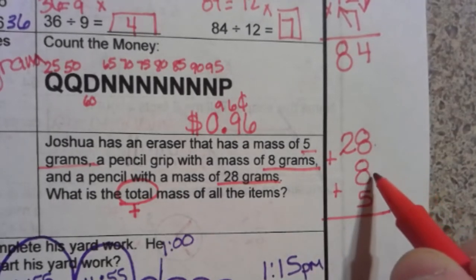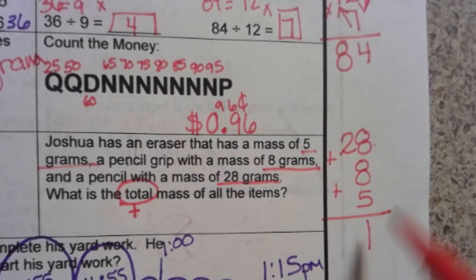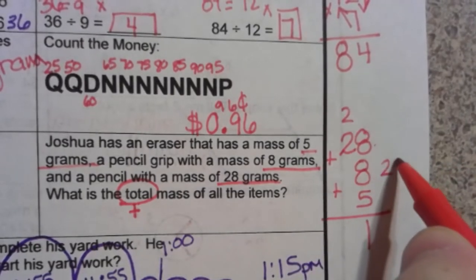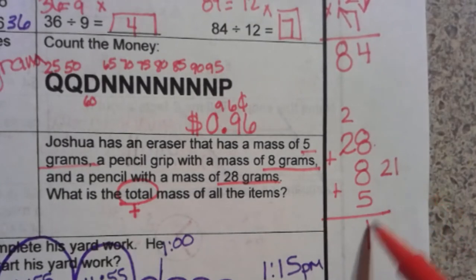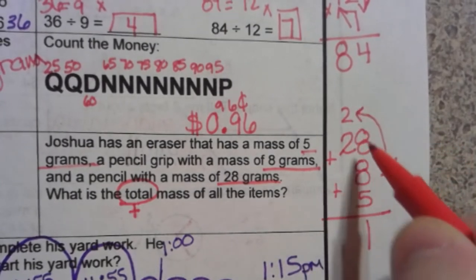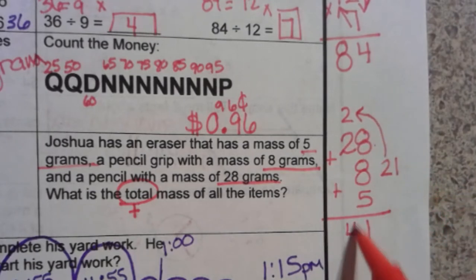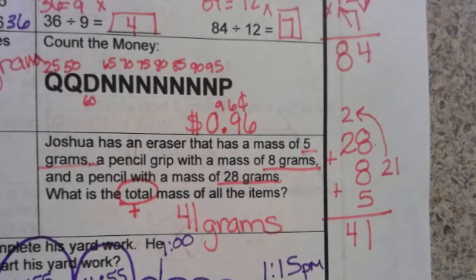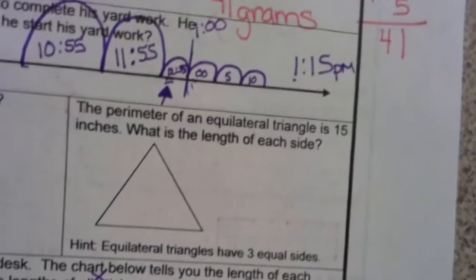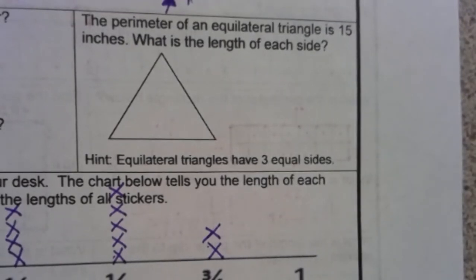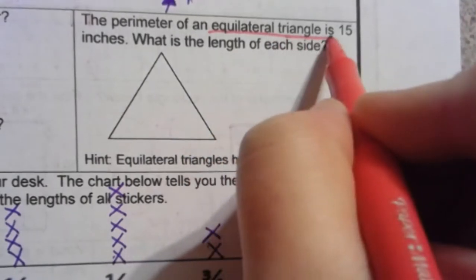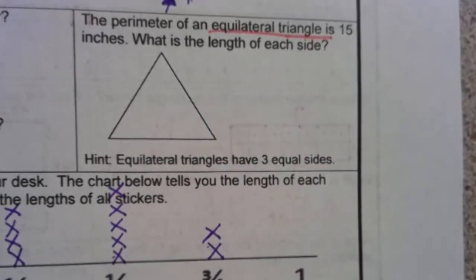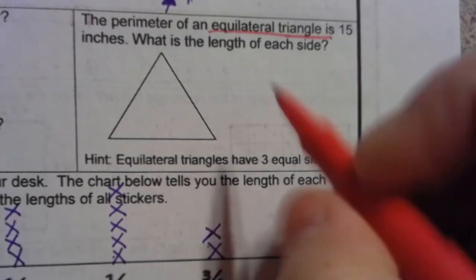8 plus 8 is 16. Plus 5 is 21. Carry that 2 this time. If I were to write that number 21, the 1 stays behind and the 2 carries to the next column. 2 plus 2 is 4. 41. And what should I label that? Grams. 41 grams. All right, moving on. We're going to skip the elapsed time from yesterday. You've already finished it, and that puts us at our last problem today, which wants the perimeter of an equilateral triangle.